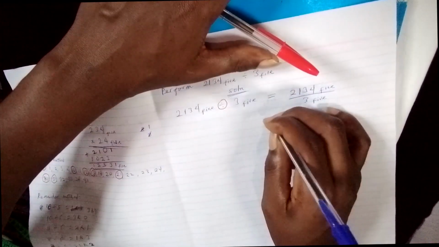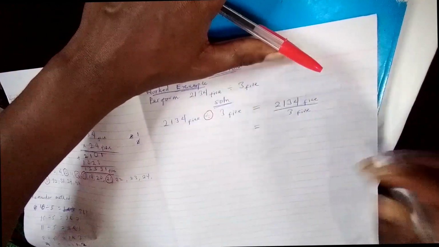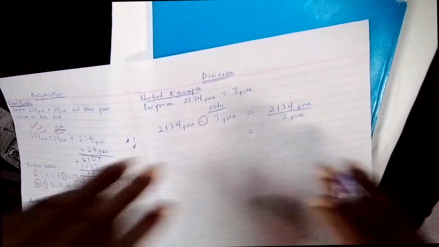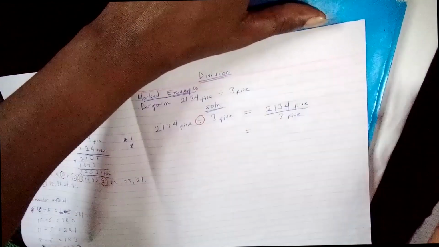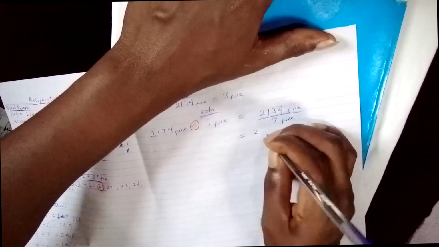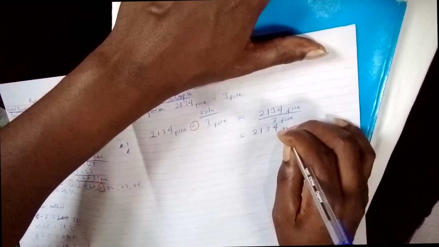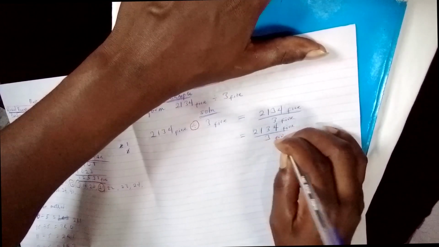And for division, it is very simple. We have to convert from base 5 to base 10. Then after you've converted from base 5 to base 10, the answers will be divided in base 10. Then the final answer that we will get, we will convert back to base 5. So this could be done using the expansion approach. And to do this, it is very simple. We go with 2, 1, 3, 4 base 5 all over 3 base 5.